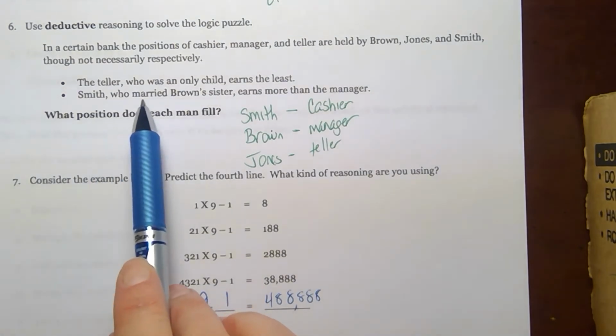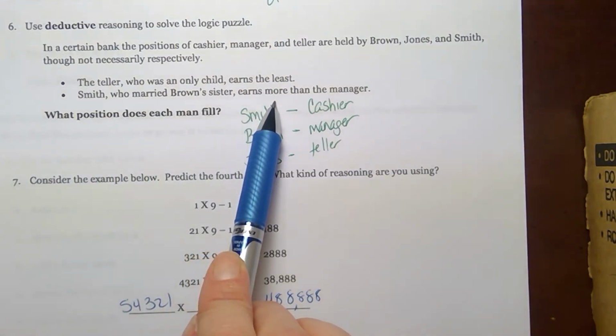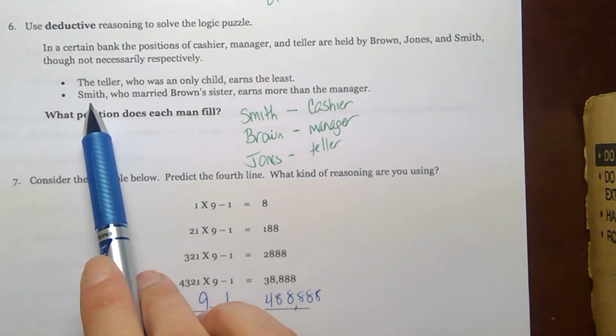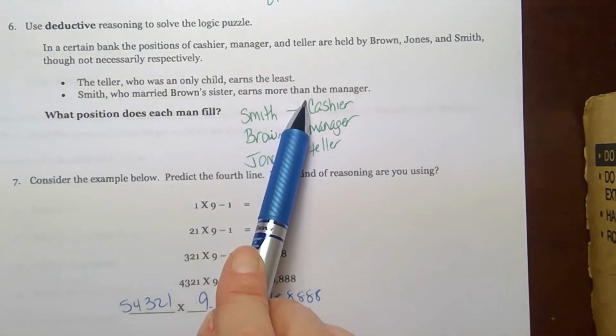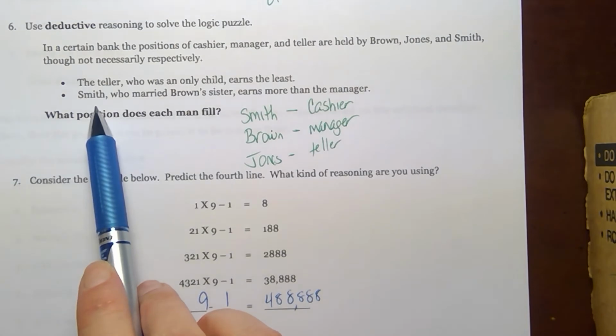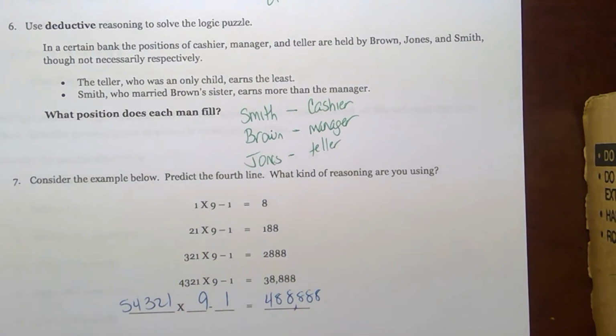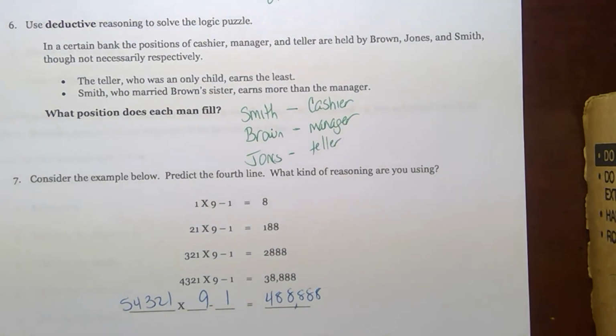Smith earns more than the manager, and the teller earns the least. So since Smith earns more than the manager, Smith can't be the teller, and Smith can't be the manager, which means Smith has to be the cashier. And then you can narrow the rest of it down from there.